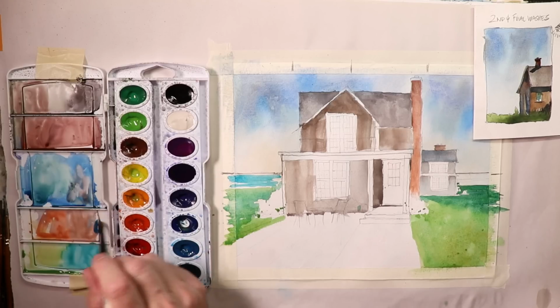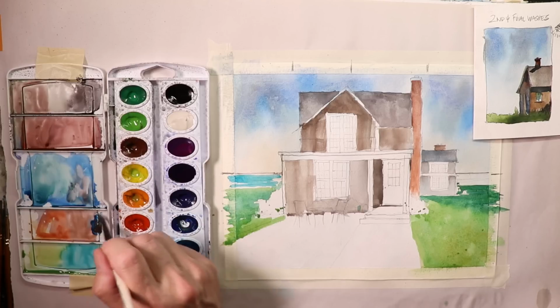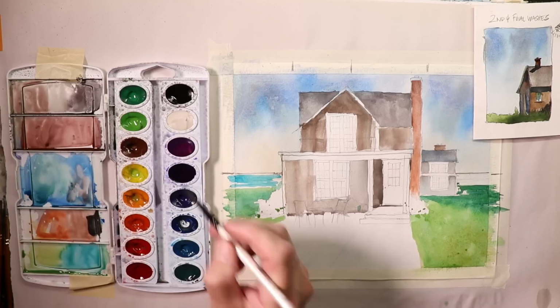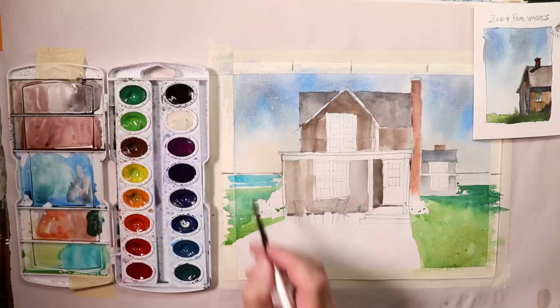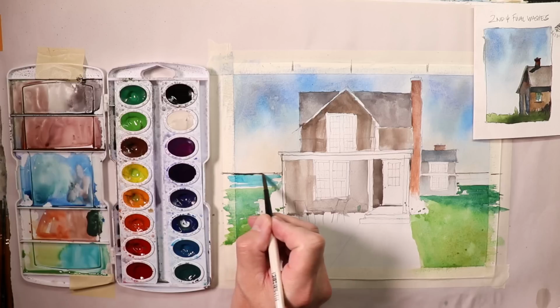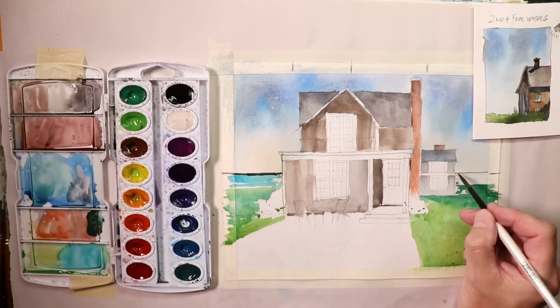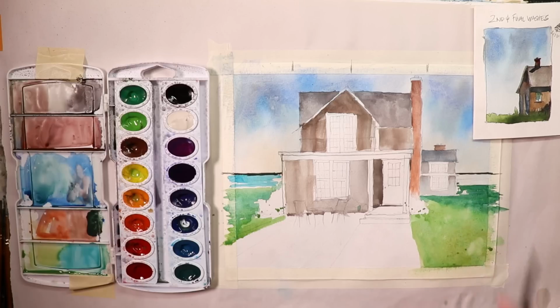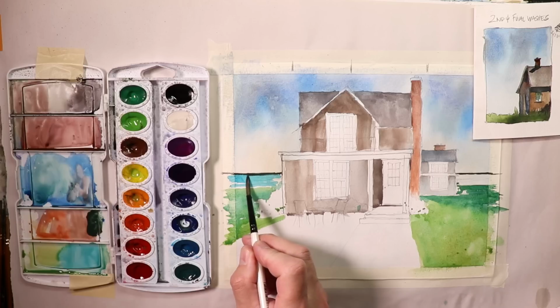And then dark blue and brown and green for our distant ocean color. So I definitely want this dark over here. That looks good. Okay, and then I blend that in with a damp brush.